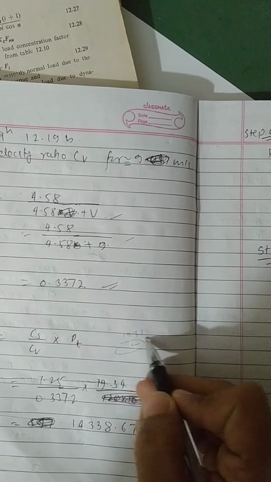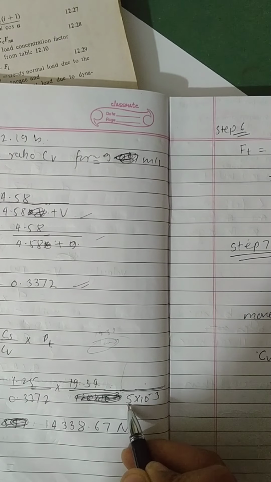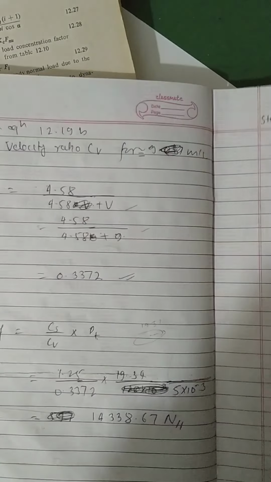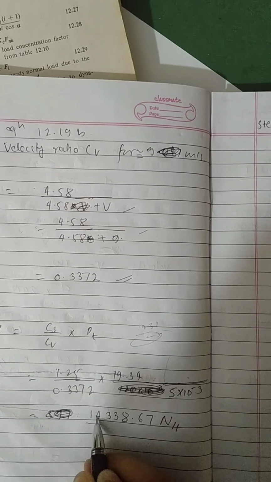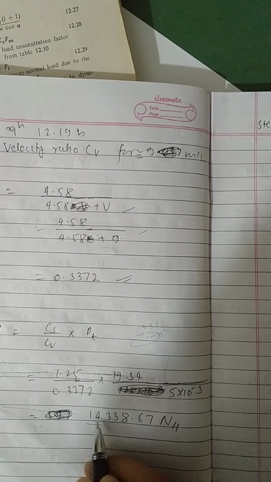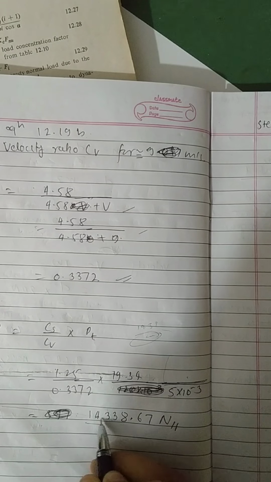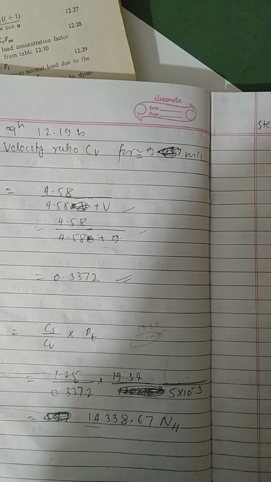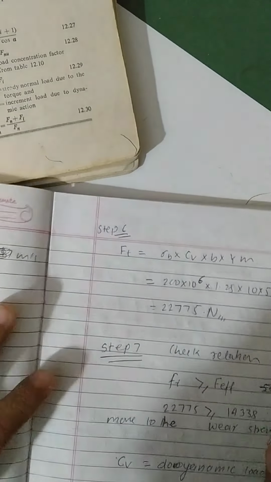Now we have a value of 5 for m. 5 into 10 to the power minus 3 means it is 5 mm, so I am converting it into SI unit, in meter. So we will get this value: 14,338.67 Newton. This is 14 kilonewton. Okay, we can say that it is approximately equal to 14 kilonewton.